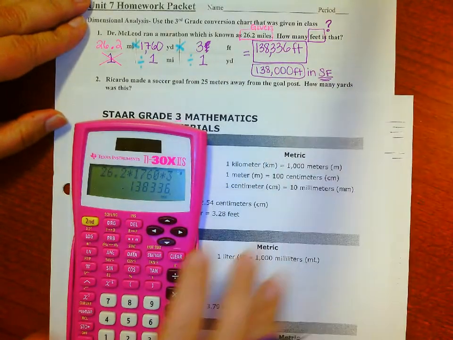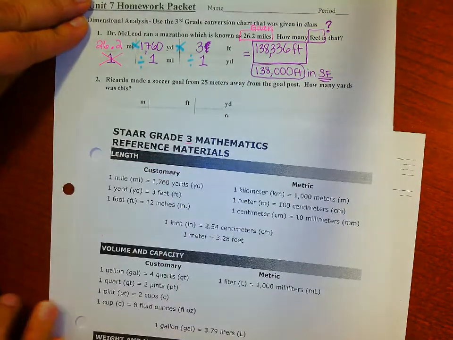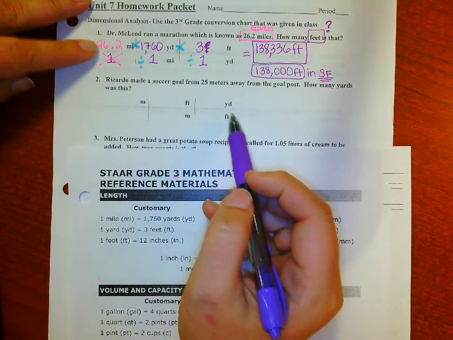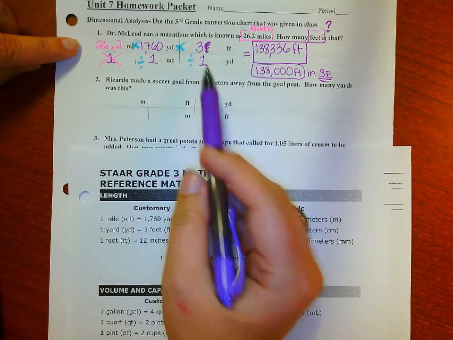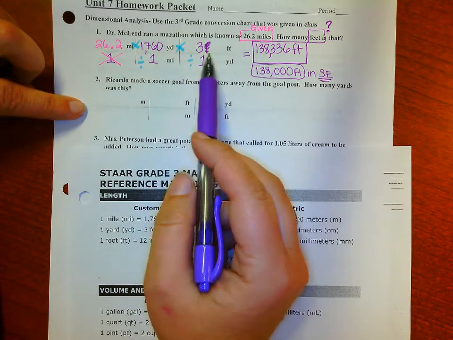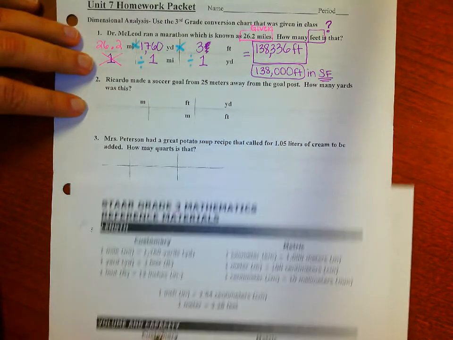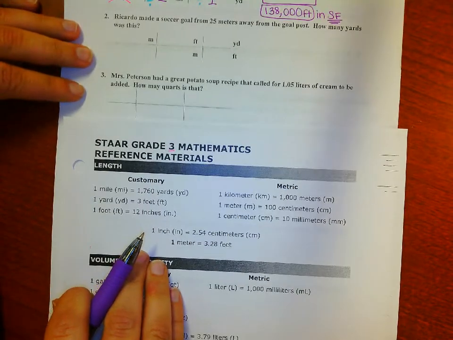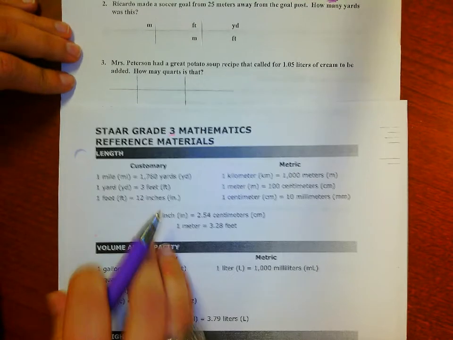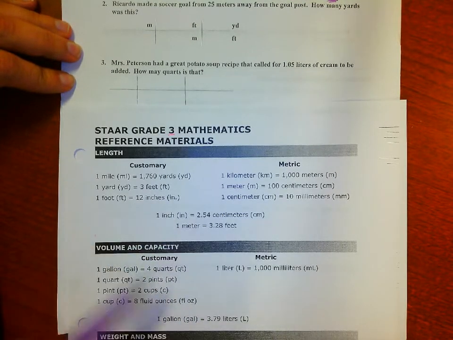I'm going to go ahead and skip the next one because the units are already there and it will be very similar to this. You have the units as a guide to help you with your conversion factors. I'm going to do one without any conversion factors, so I can guide you on how to come up with the conversion factors on your own using this chart.